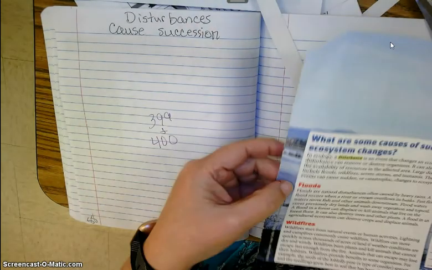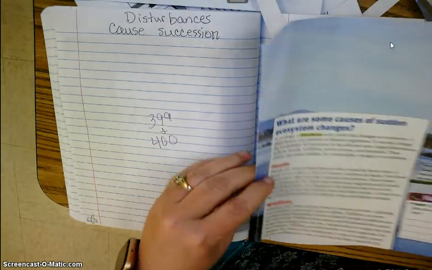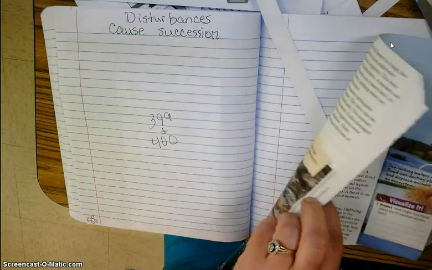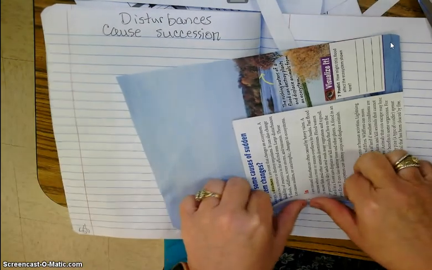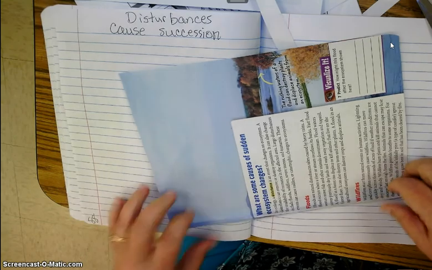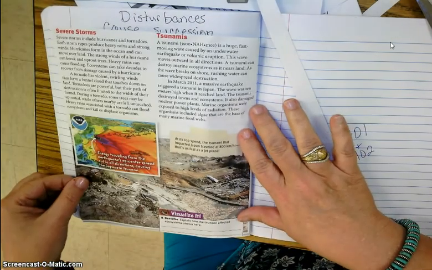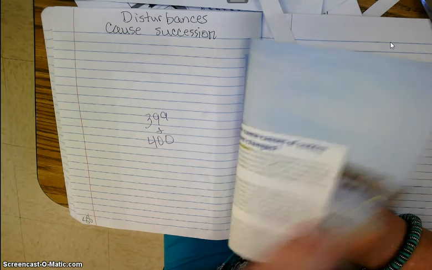There you go. Now, this side, we're actually going to fold. Let's see how we go. We're going to fold this way, so that when we glue it in, we'll be able to see the front and the back.